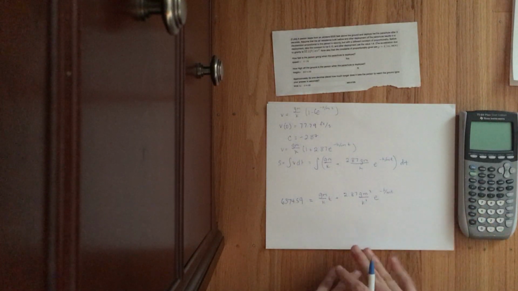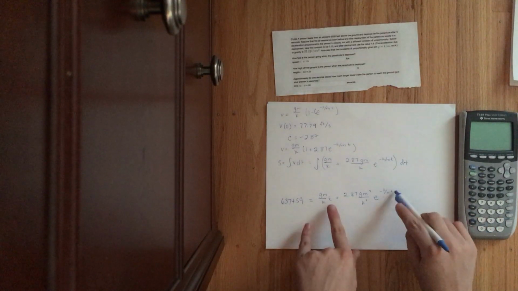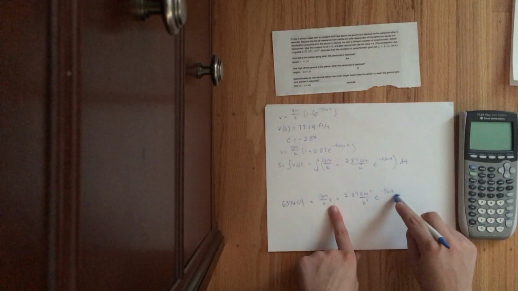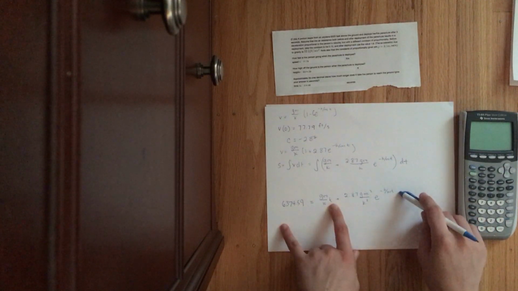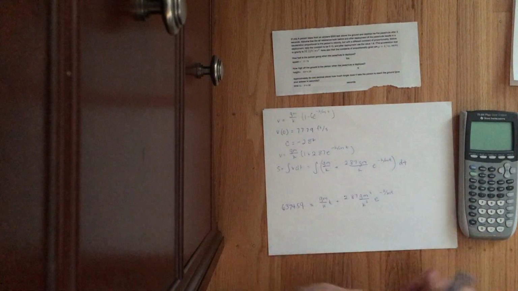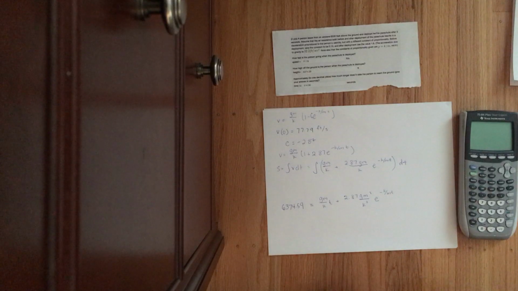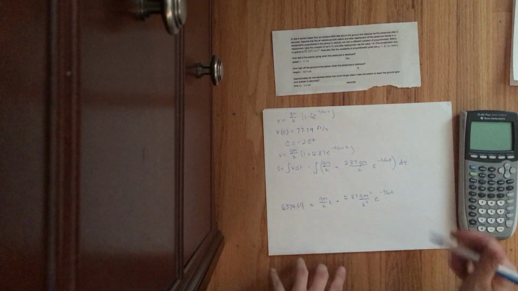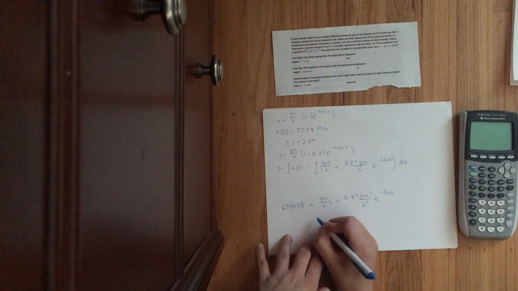You can plug this into your calculator to get t. T is the only variable that we still have. You can move this to the other side if you'd like, and find when the full equation is satisfied. So I'm going to write this out just to make it clear.